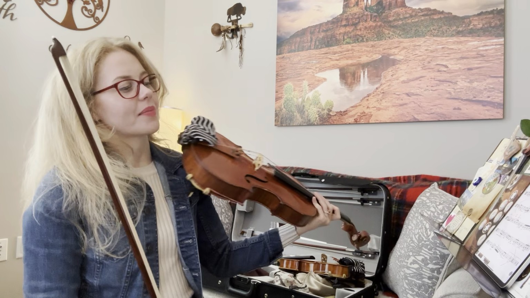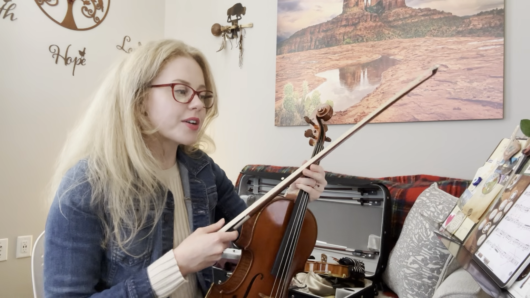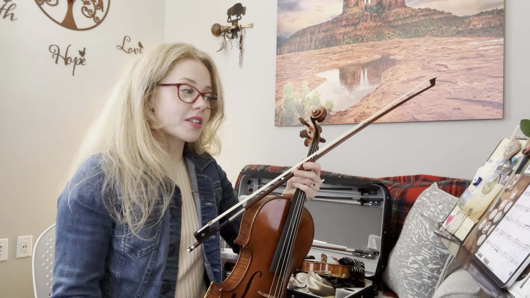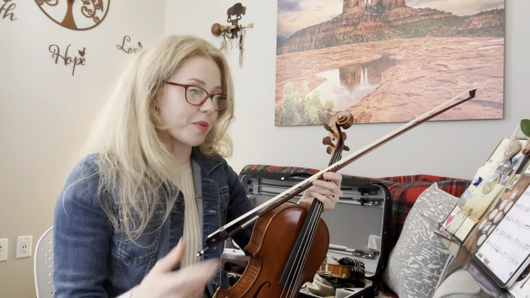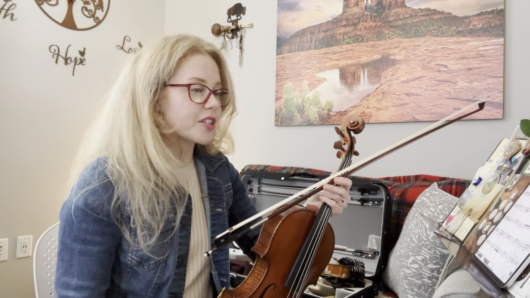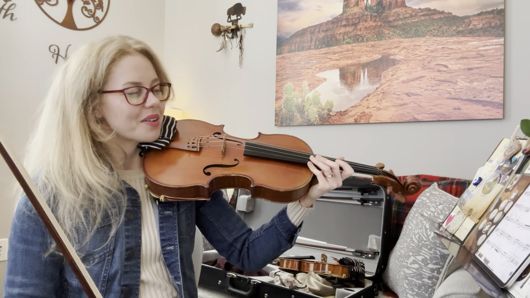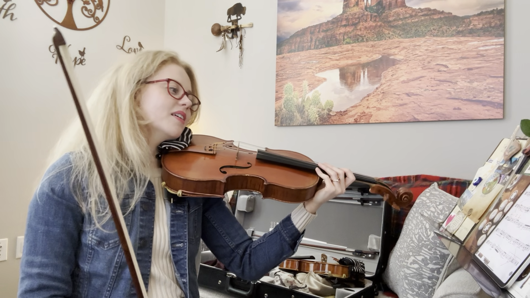Okay, but this line 5 here, I don't have anything really marked rhythmically because it's basically all just half notes and triplets, which we just went through on the previous line. So I'm going to just play it for you and then we'll talk about the dynamics a little bit more. So this is line 5, 1, 2.